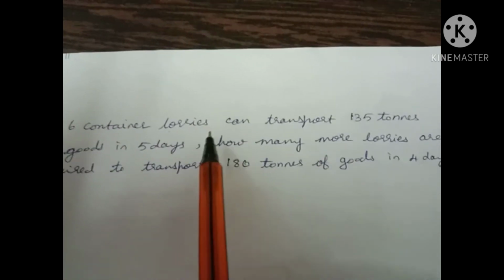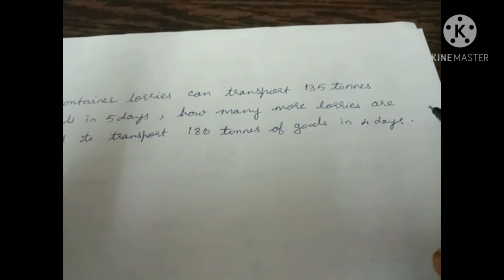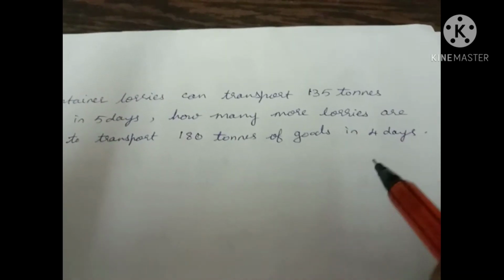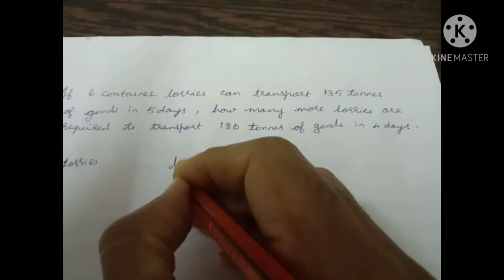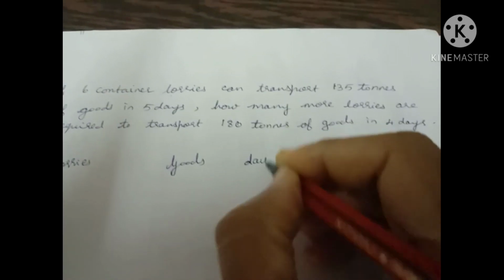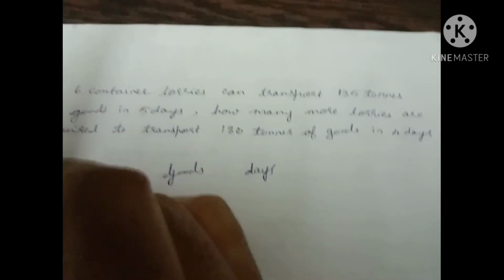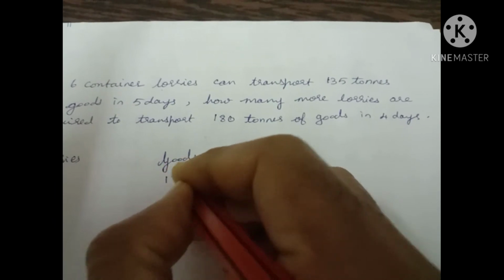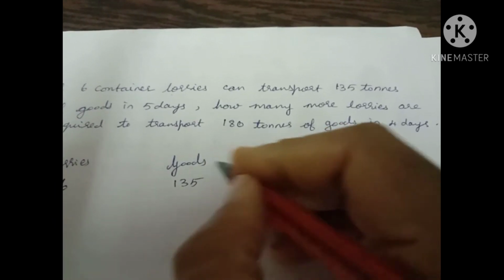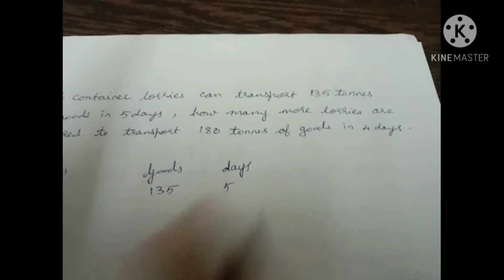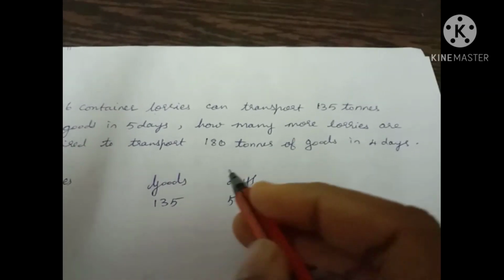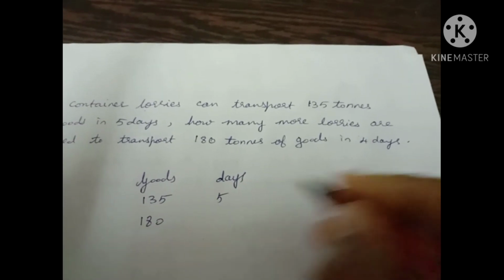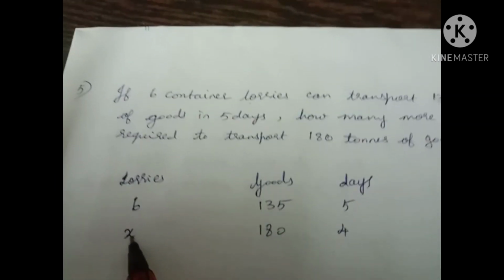Fifth question: if 6 container lorries can transport 135 tons of goods in 5 days, how many more lorries are required to transport 180 tons of goods in 4 days? So here your step is lorries, goods, days. 6 lorries, 135 tons, 5 days. So how many more lorries? Therefore here in the place of lorries you have to write X. Transport 180 tons of goods in 4 days. So here the unknown is lorry.